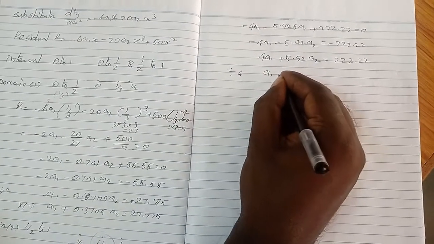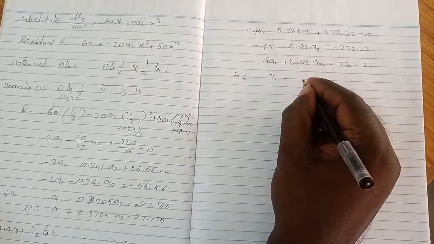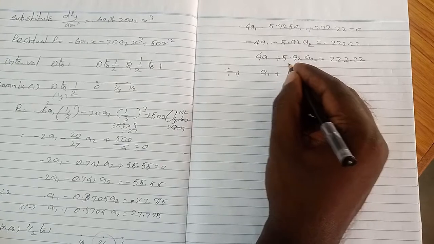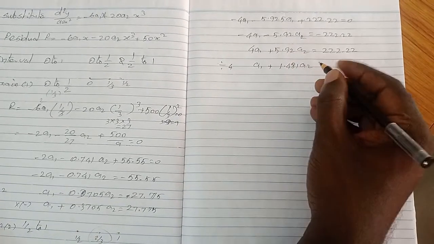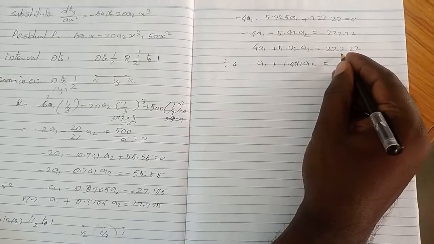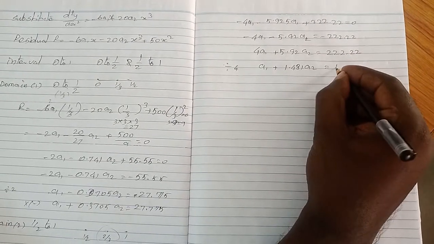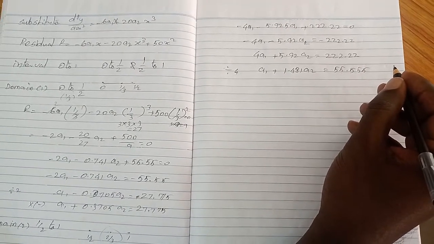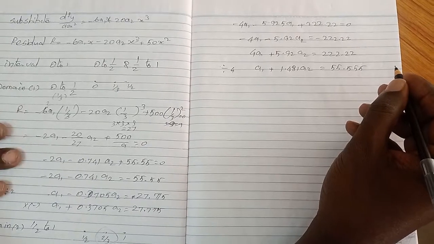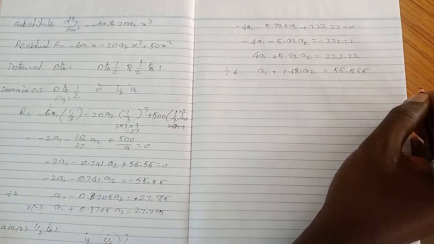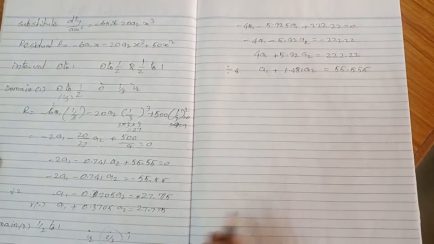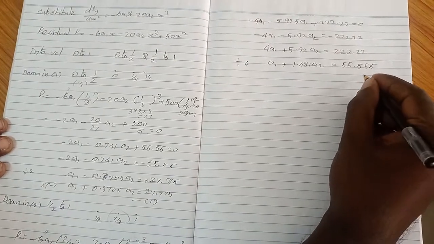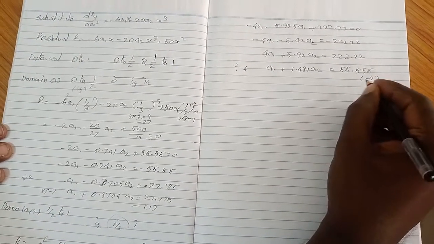From this I can get a1 plus 1.481 a2. By the utilization of a calculator I can easily identify that 1.481 a2 is equal to 222.22 divided by 4, which is 55.555, which is the equation for domain 2. Now from this, how do I identify a1 and a2? From domain 1 I can get the first equation, from domain 2 I can get the second equation.